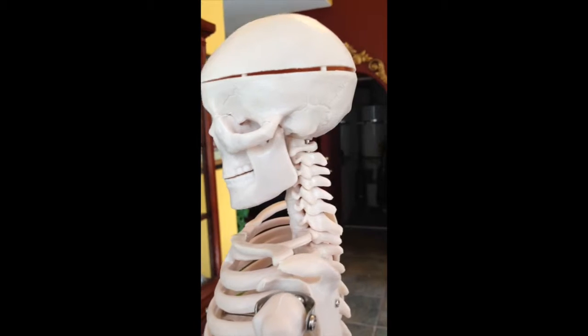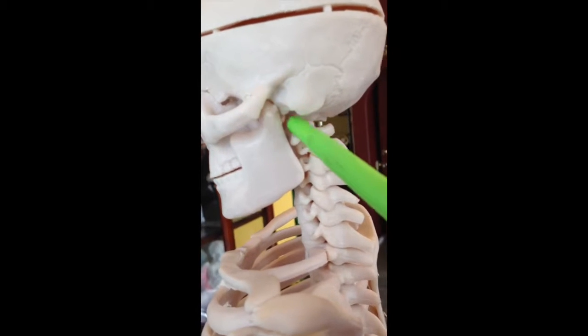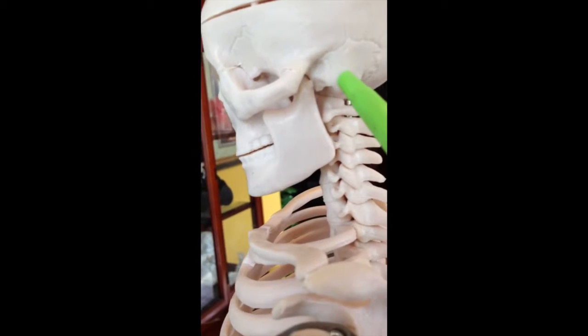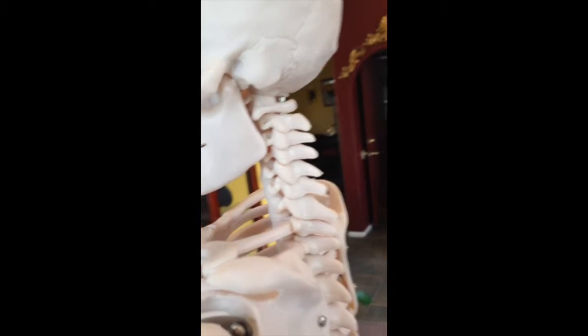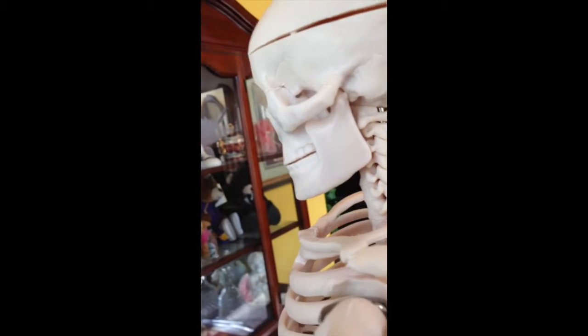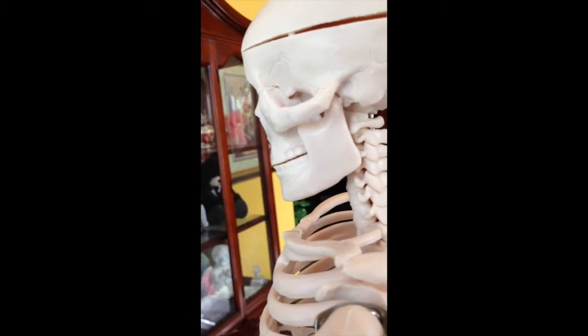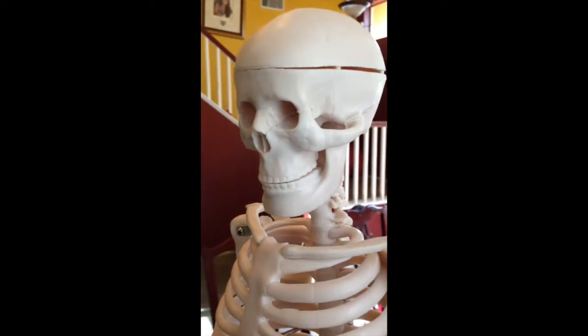Now for the external view, the temporomandibular joint is right in here. The mastoid process is this part right here. The styloid process is the groove right in here. The external acoustic meatus is this portion right here. And the squamous part is the forehead right here.